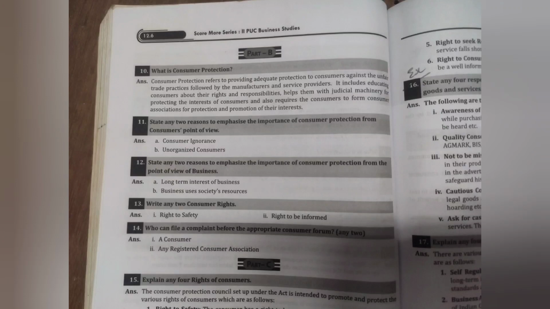What is consumer protection? Providing adequate protection to consumers against unfair trade practices is considered consumer protection. State any two reasons for its importance: consumer ignorance and unorganized consumers. Two more reasons to emphasize its importance are the long-term interest of business and that business uses society's resources.